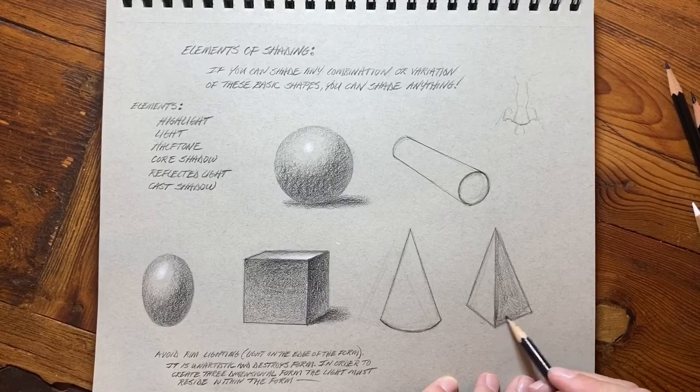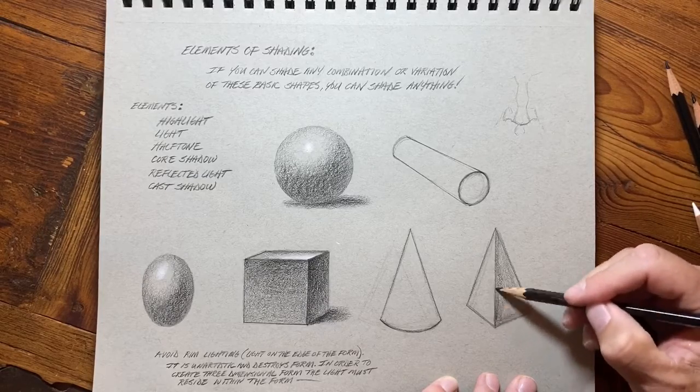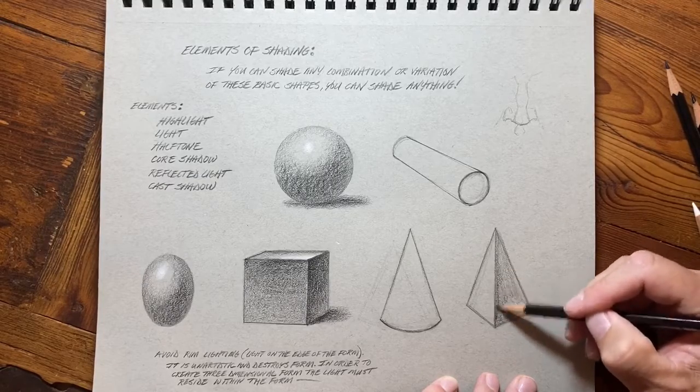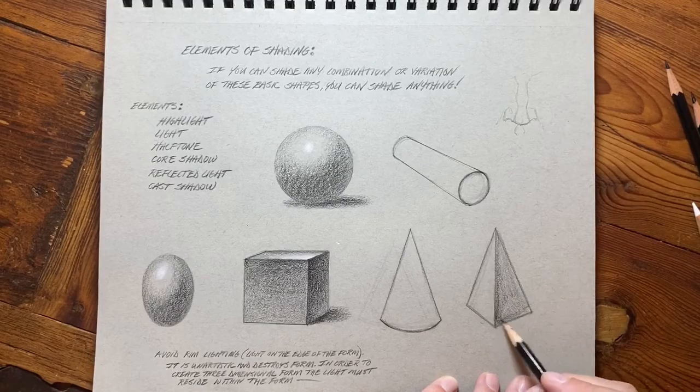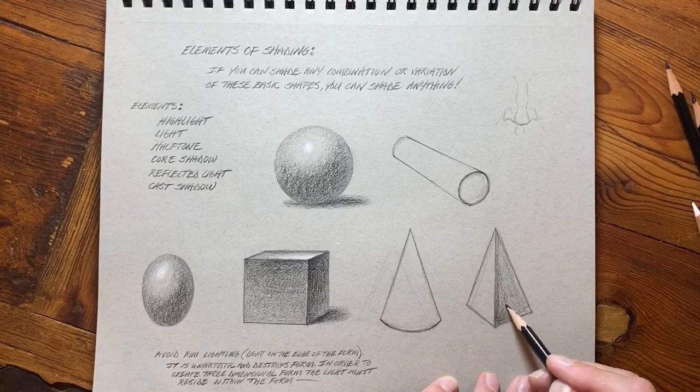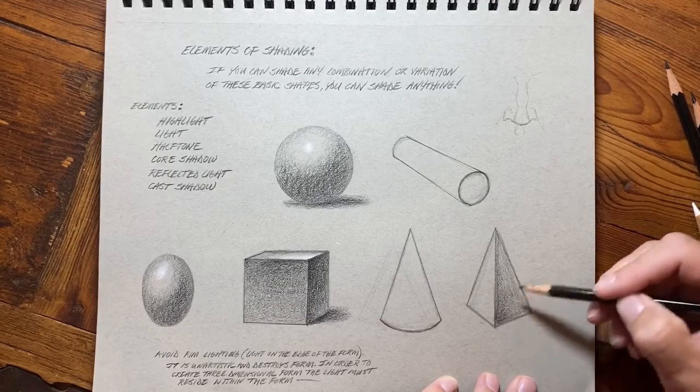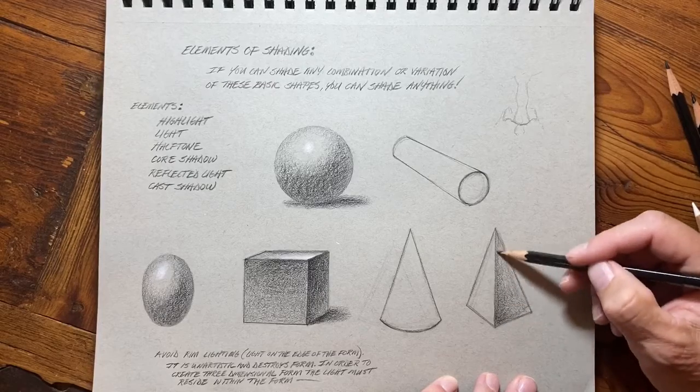And now the darkest dark is going to fall in here next to the lightest light. So the darkest dark is going to be down near the bottom because light's coming from above, so we want it to recede, and as it moves toward the light, we'll have a softness.